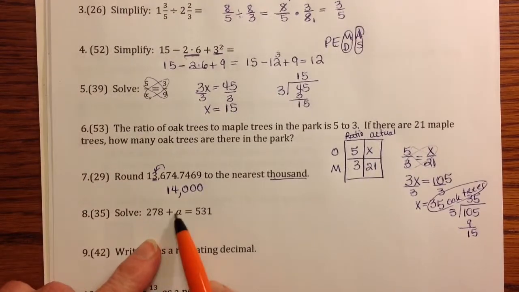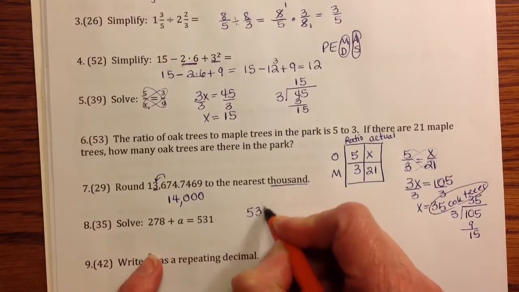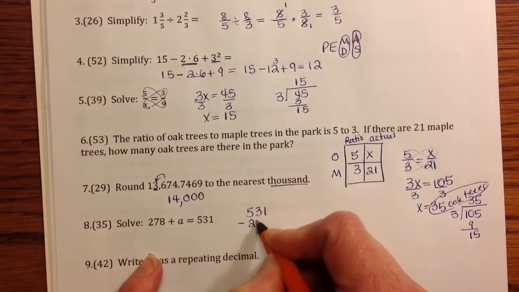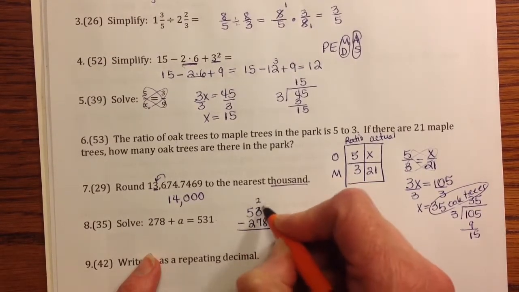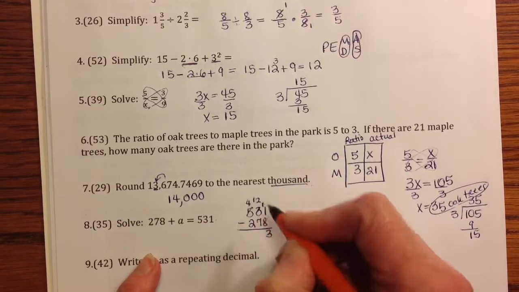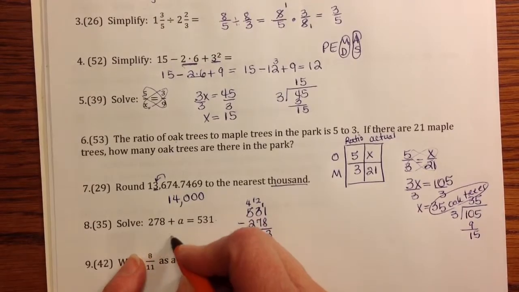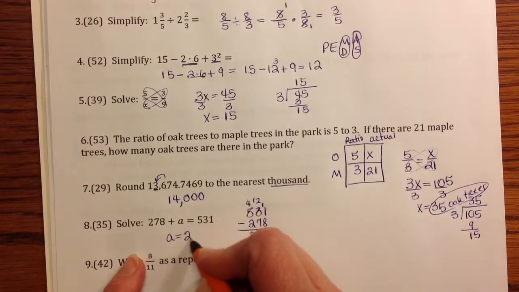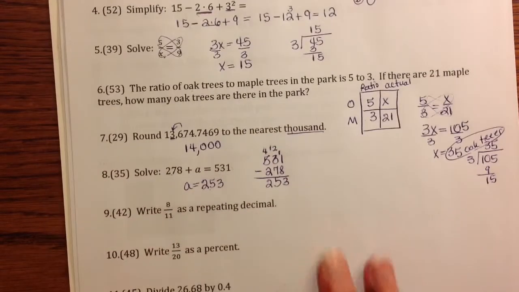To solve 278 plus a is equal to 531, I need to take 278 from 531. And I have to do a little borrowing. Borrow from the 3, and I have 8 from 11, which is 3. Borrow again, 7 from 12 is 5, and 2 from 4 is 2. So A is equal to 253, and you can check it by adding 278 plus the 253 and see that it does add to 531.